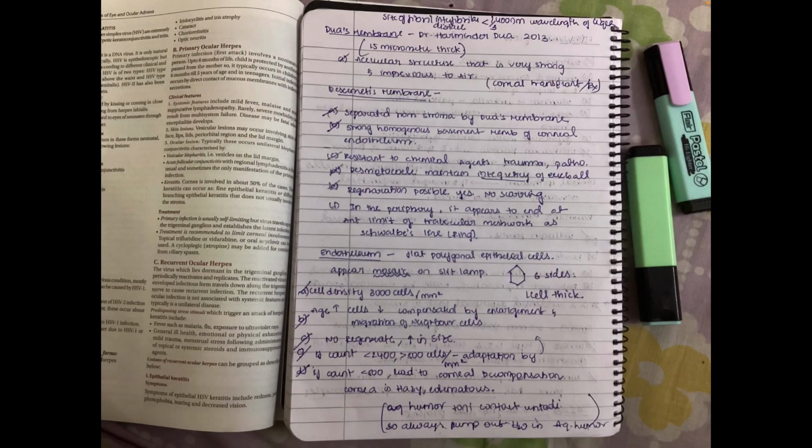And now coming to the Dua's membrane, it is a newly introduced membrane, an acellular structure that is very strong and impervious to air. Now coming to the Descemet's membrane, again it is resistant to infections, trauma and pathological agents. Regeneration is possible, therefore it doesn't lead to any scarring.